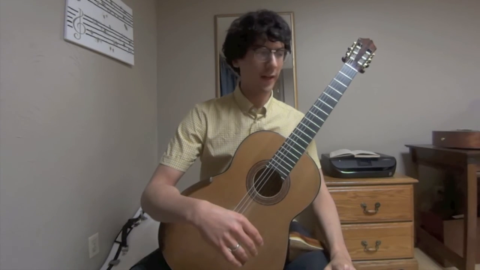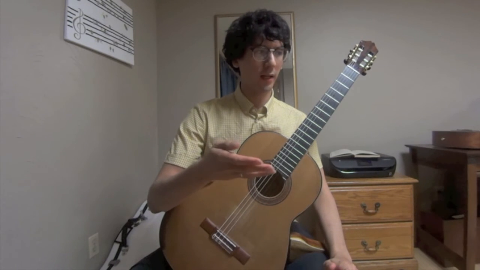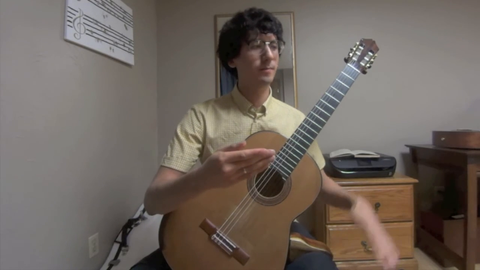However, if you apply the accentuation pattern of 12/8, the first beat would be the strongest, the second would be quite light, the third would be relatively strong, and the fourth would be light again.